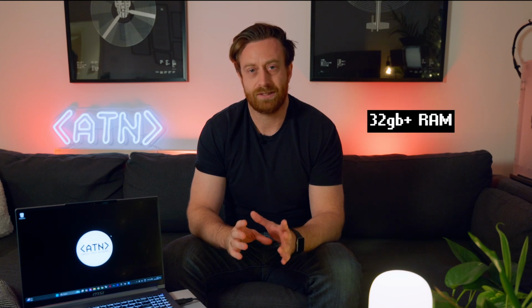RAM is usually measured in gigabytes. As a baseline, you probably want to have at least 32 gig, which will handle a lot. I've had 64 over the last few years. You can always go up to 128. Like I said, I've had 64 for the last few years, and it can handle a lot of complicated stuff.